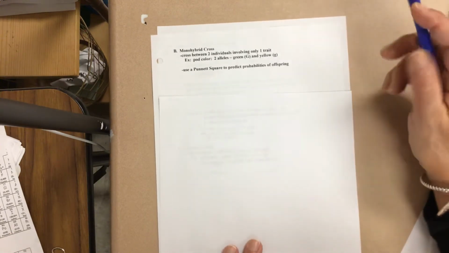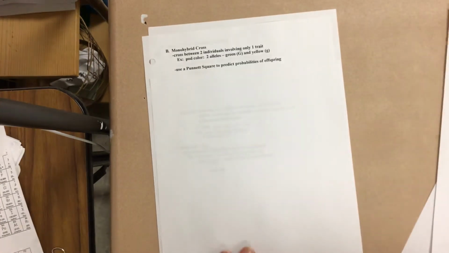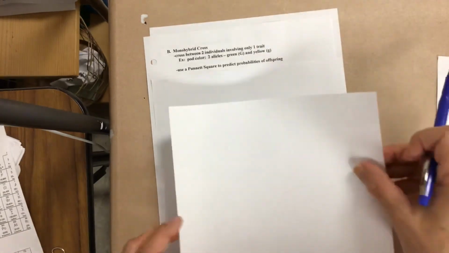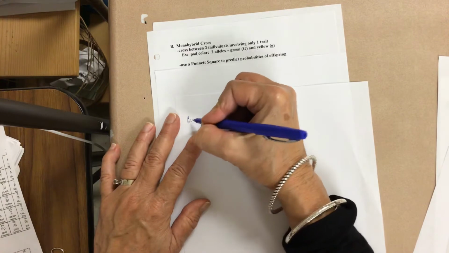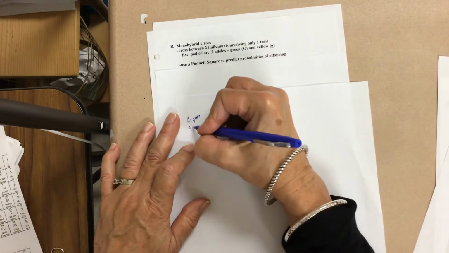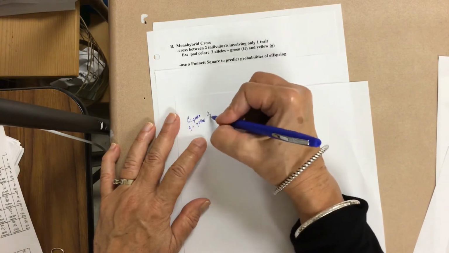Okay, so we're going to use a Punnett square to predict the probabilities of offspring. I don't think I have enough room here, so I'm going to do it on another sheet. Let's say, for instance, we know that we're working with green, which is your uppercase, and yellow, which is your lowercase. And this is going to be for pod color.